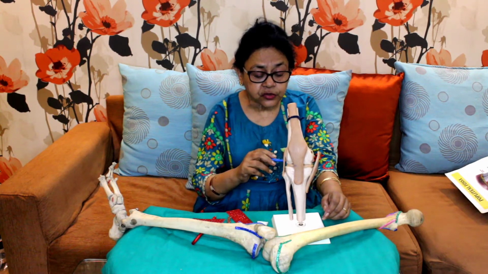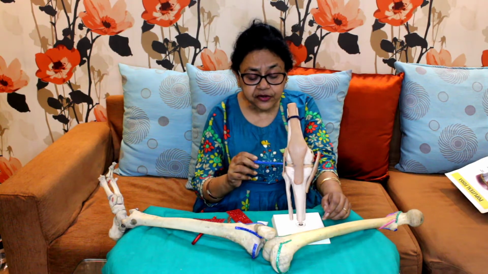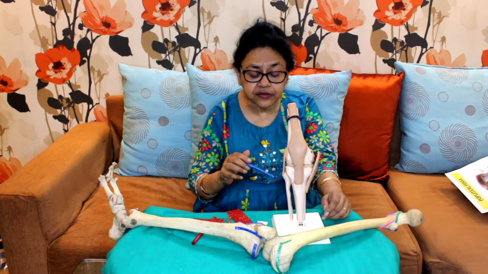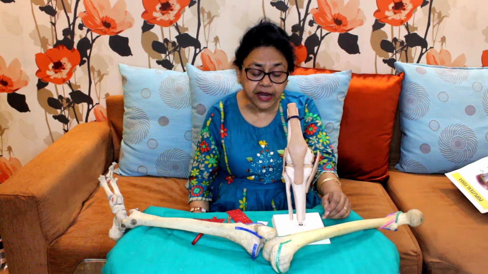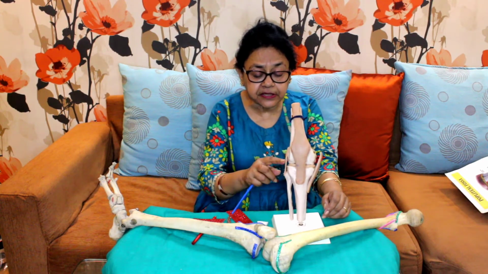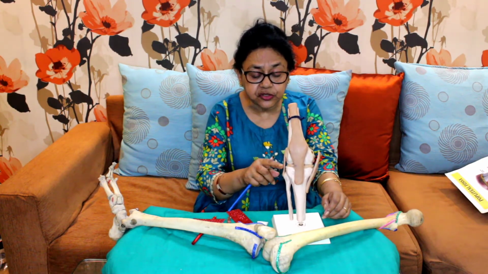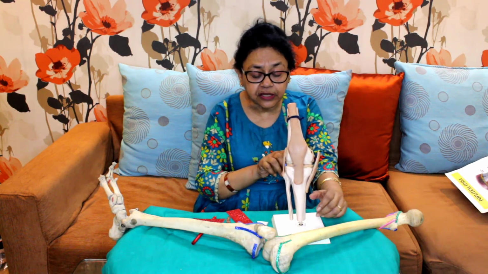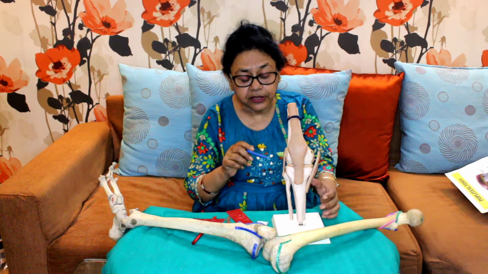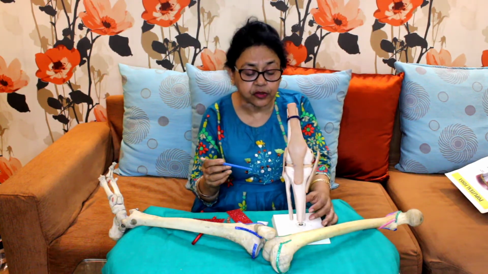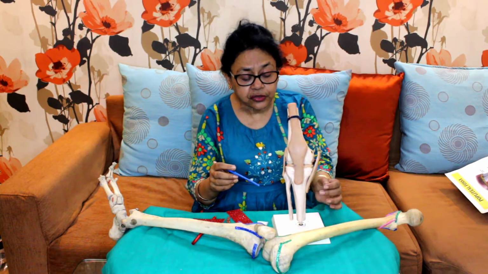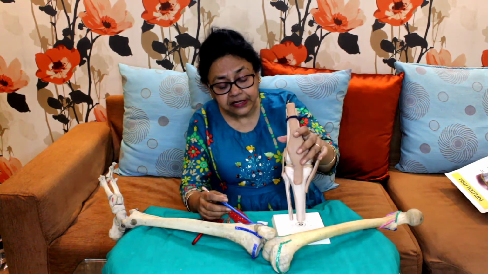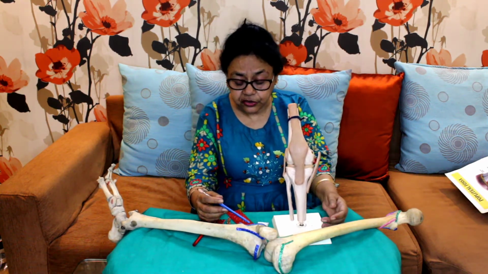operation. So this is the medial and lateral collateral ligament. This is a very thickened band. One can palpate it on the lateral side of the knee joint. But this is not fused with the lateral semilunar cartilage. So these are the main ligaments of the knee joint.